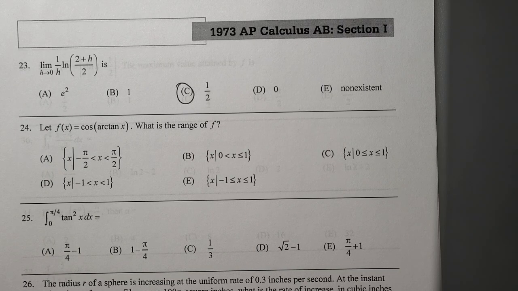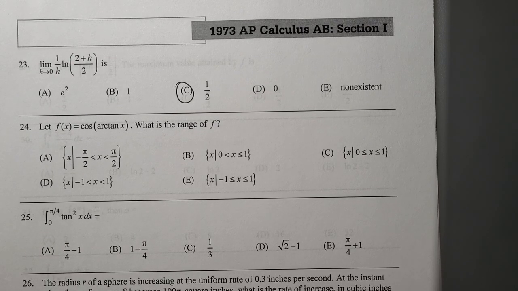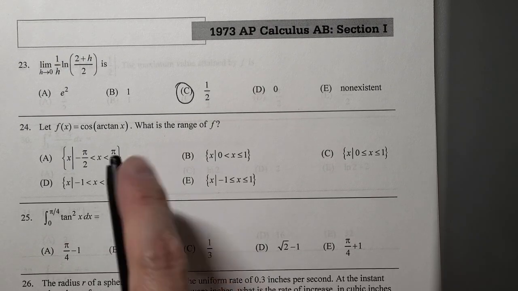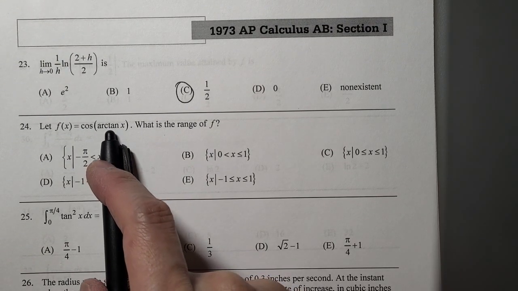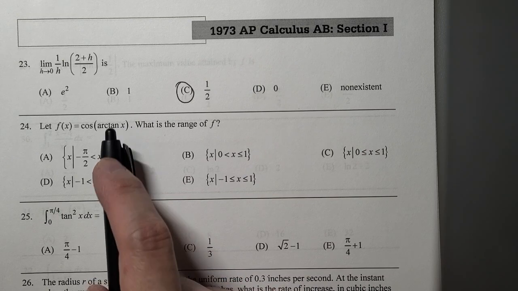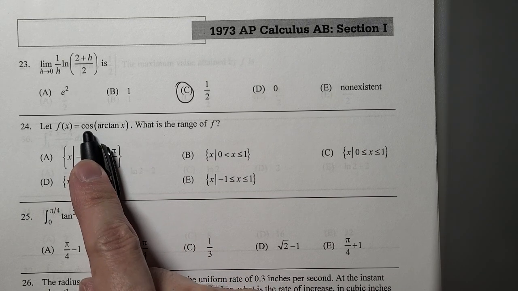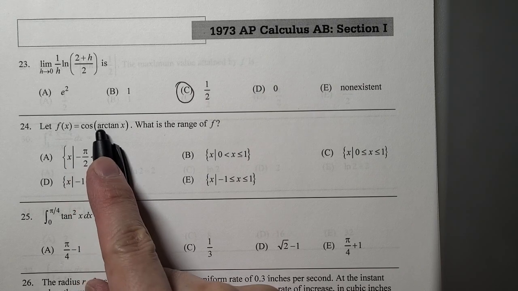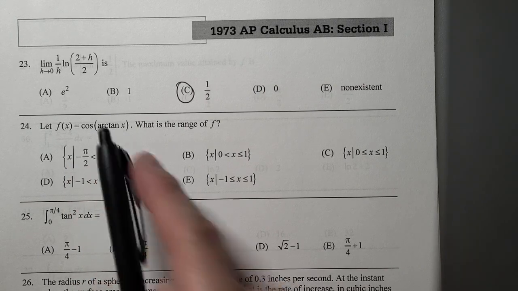Number 24, let f be cosine of arctan x. What is the range of f? For this one, you've got to be careful. Let's first do what the range of arctan is, because the range of arctan is the domain of cosine. So what's the range of arctan?